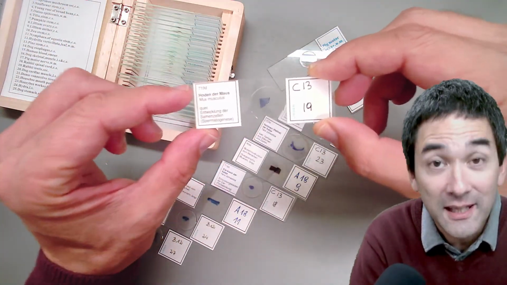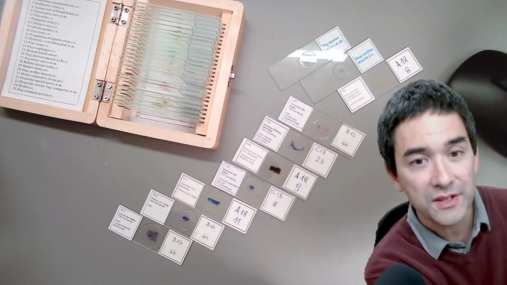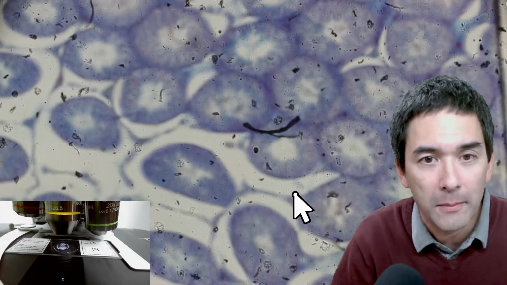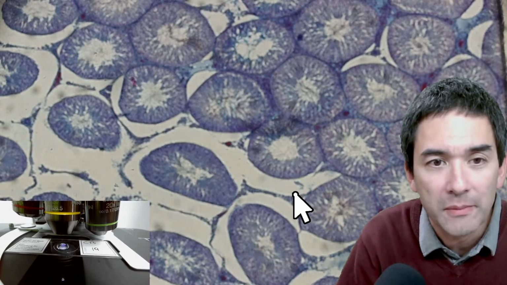Testes of a mouse, the testicles. Okay, it's quite interesting here. Yeah, I have to switch over. So these are the testicles of a mouse. Remember, the testicles are the places where sperm cells are made.